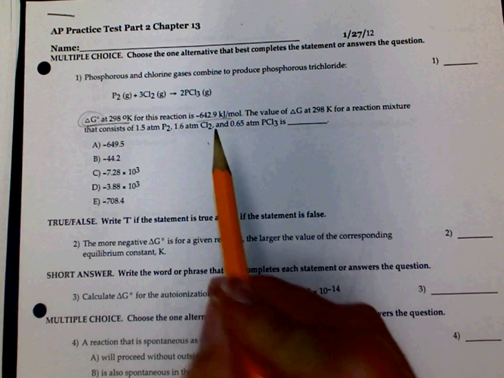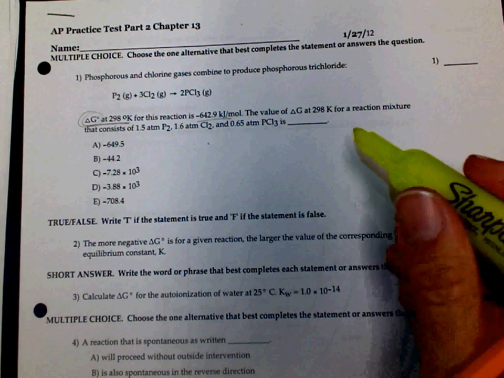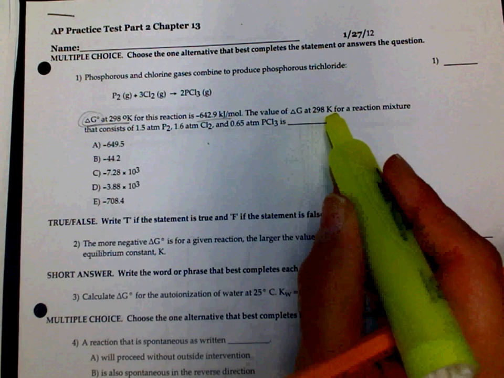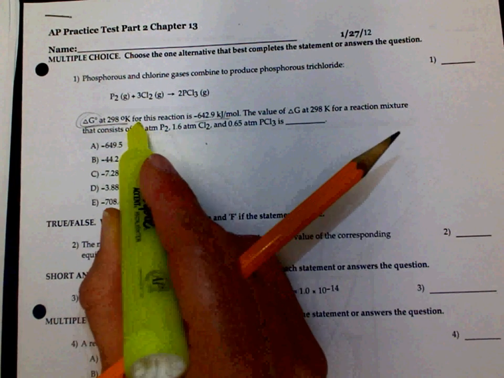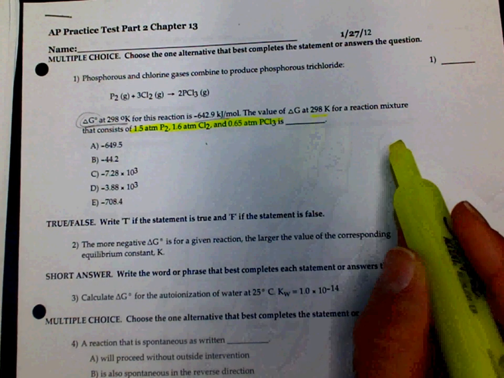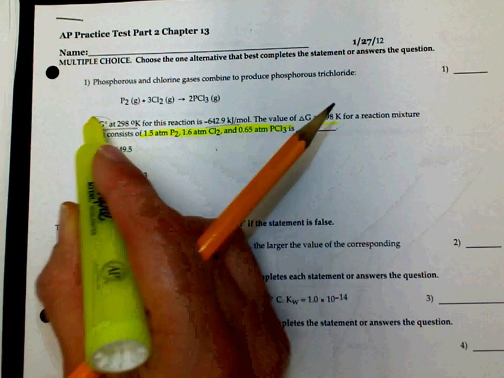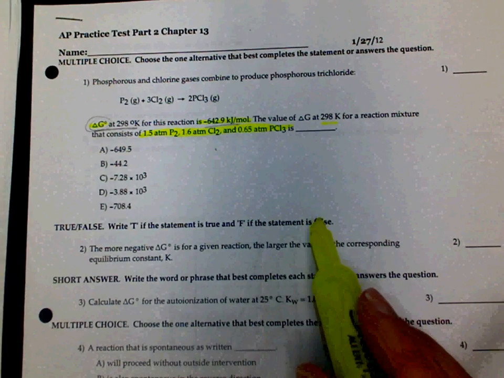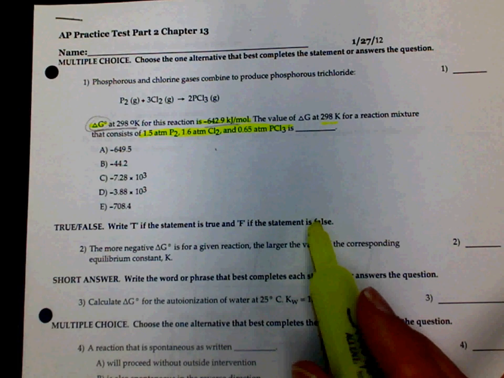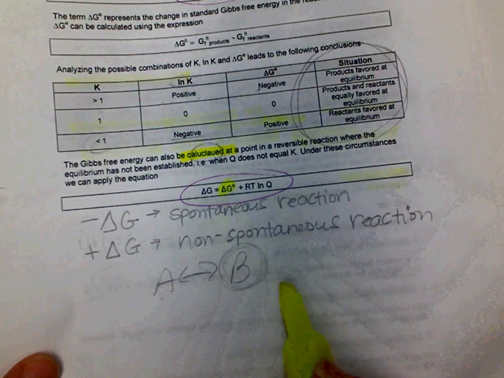Right here, 642.9 kilojoules per mole. They give us the delta G at 298 for a reaction mixture with these conditions. Now notice that the temperature is still standard temperature, so we're not changing the temperature. What we're dealing with is a Q value, because they gave us this delta G at standard conditions.